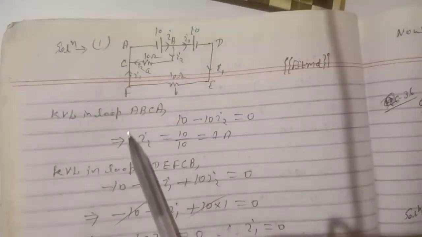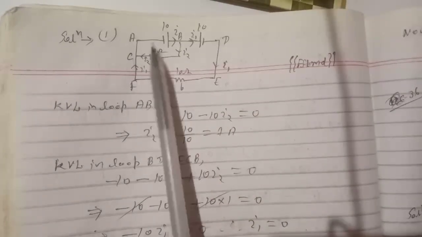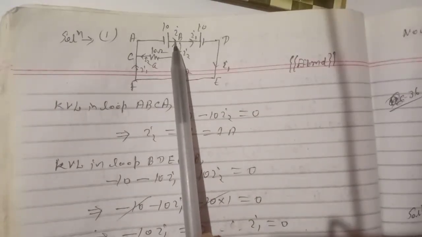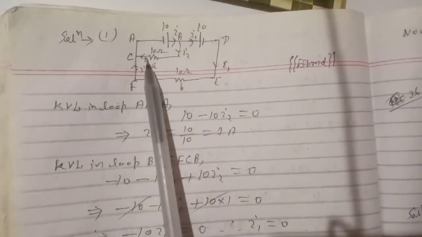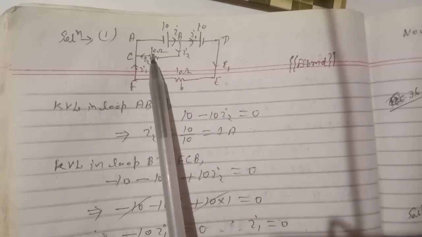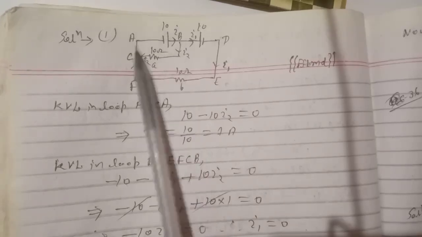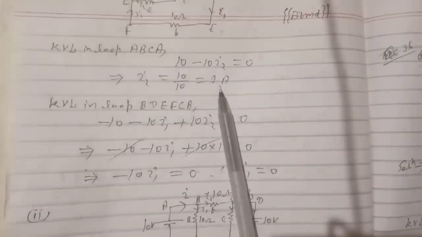So taking KVL in loop ABCA, this will be 10 minus, because going lower minus higher, 10 into 10 minus 10 I2 equals to 0. This gives I2 equal to 10 by 10 equal to 1 ampere.